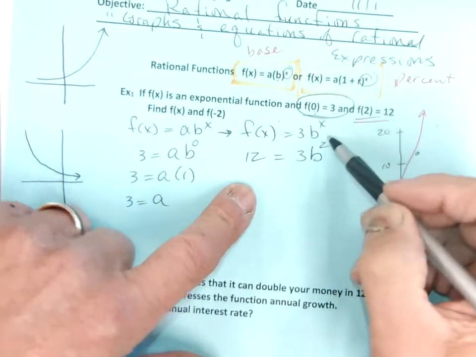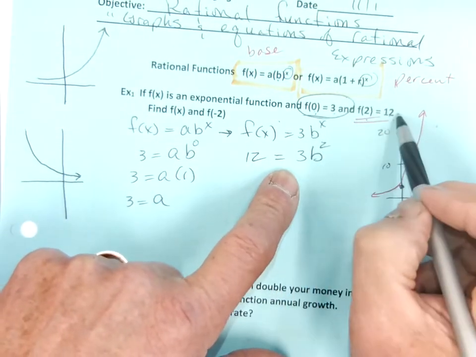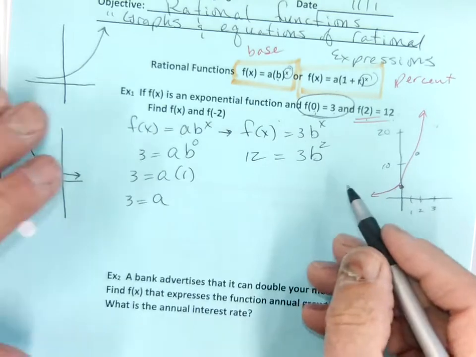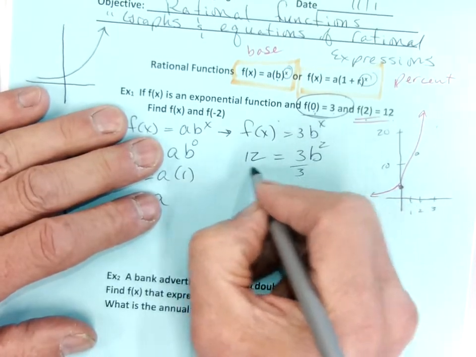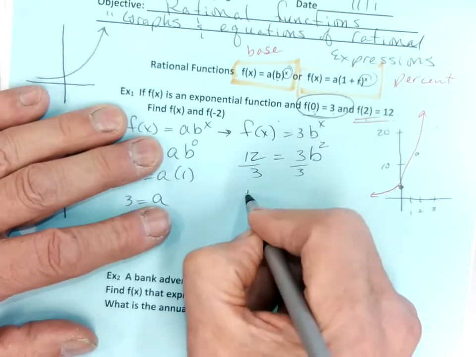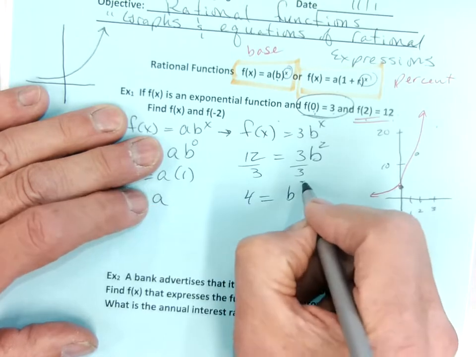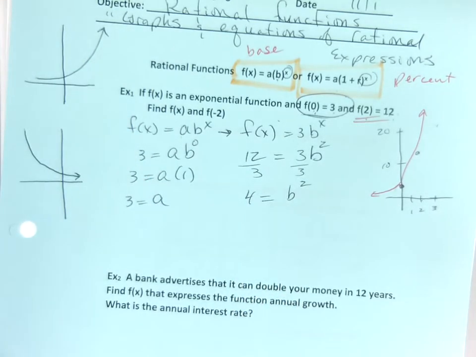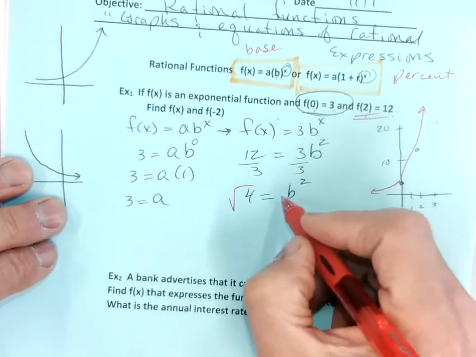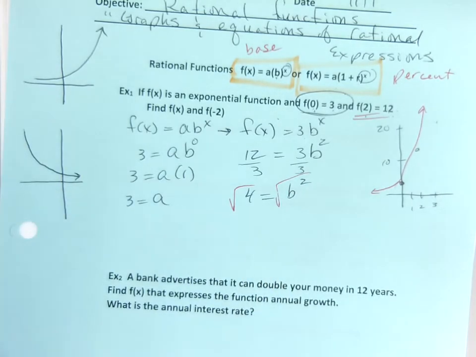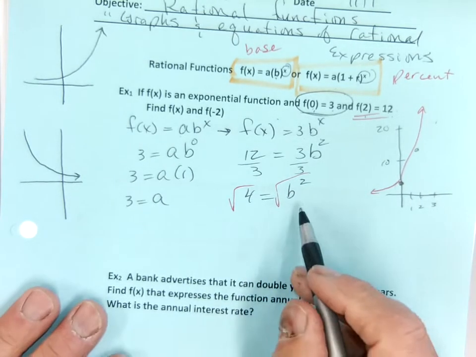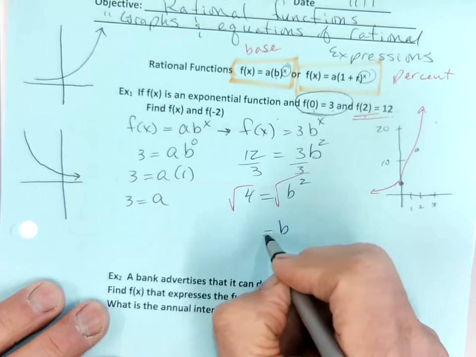So I plug 2 in for x, f of 2, and I set it equal to 12. Now let's just solve. That's easy. Divide by 3, divide by 3. I've got 4 equals b squared, right? Square root, square root. Normally we'd take 2 answers, but in this case we only want the positive. We do not want a negative base, so b is equal to 2.